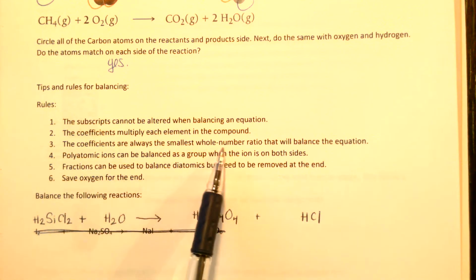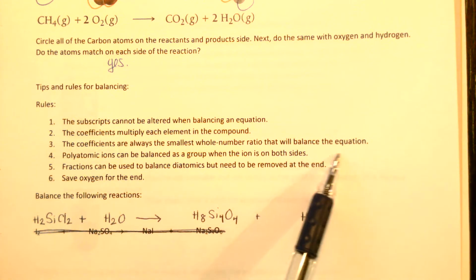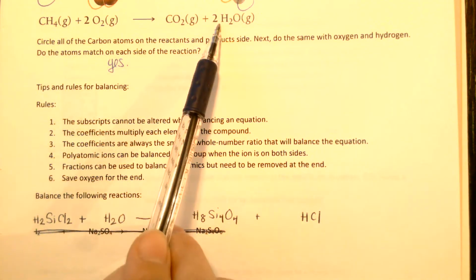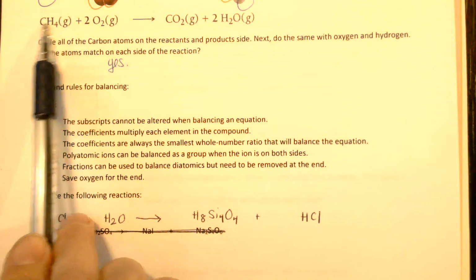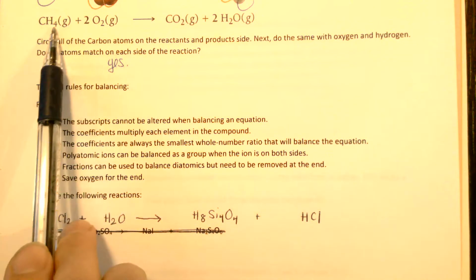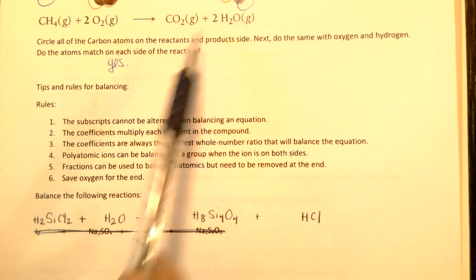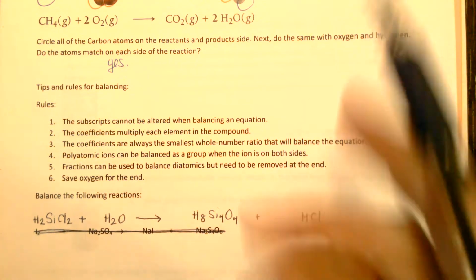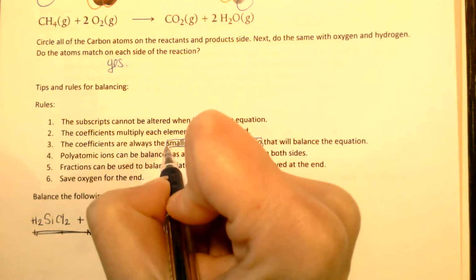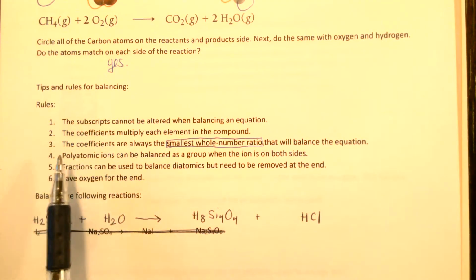Coefficients are always the smallest whole number ratio that will balance the equation. So here we have 1, 2, 1, 2, but say 2, 4, 2, 4 would balance this equation, but this arrangement here is the smallest whole number. So we're always looking for the smallest whole number ratio when we use our coefficients.